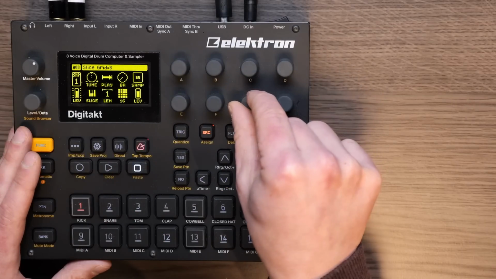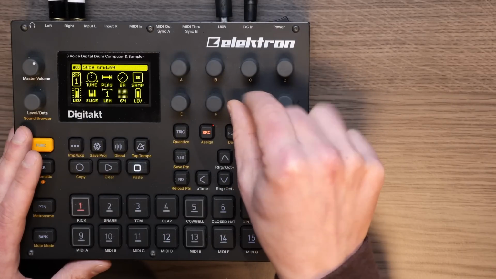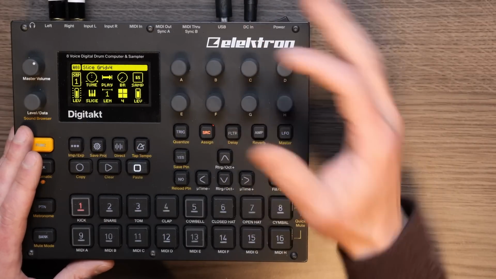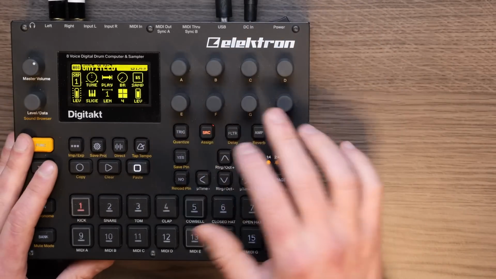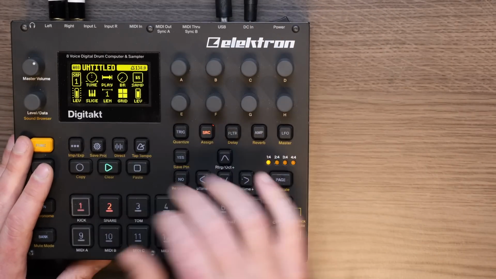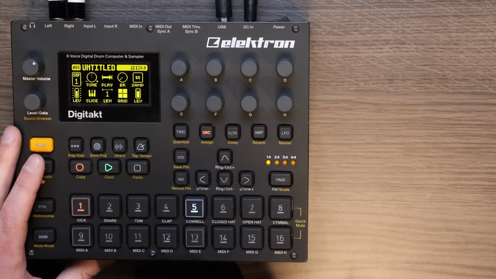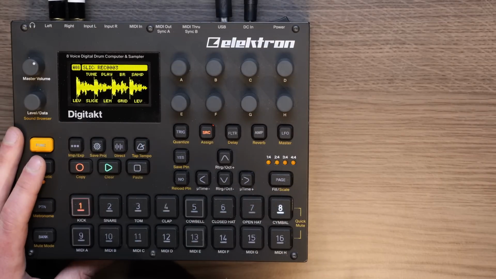You can set it to 8, 16, 32, or 64. And it's a fixed grid. You cannot change the individual slices. It's also a very rough version of slice mode, but it does really work well. And so you can see that I'm playing now 1 slice.